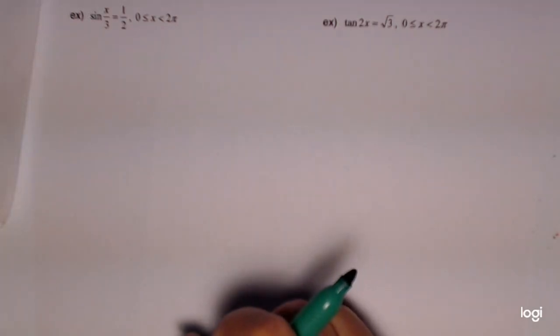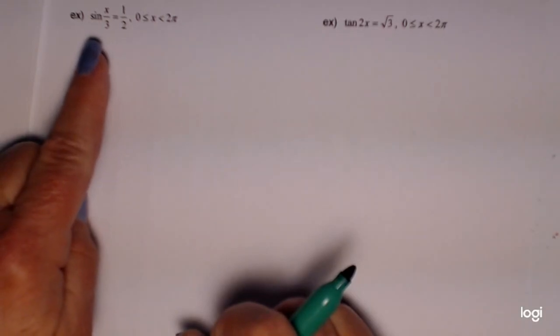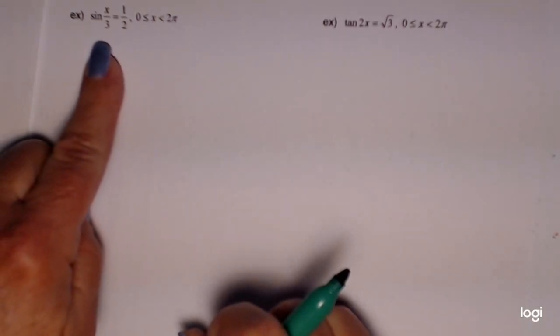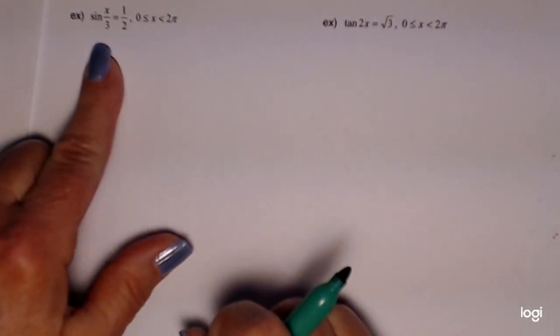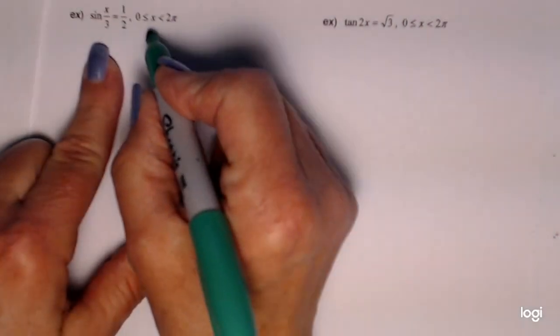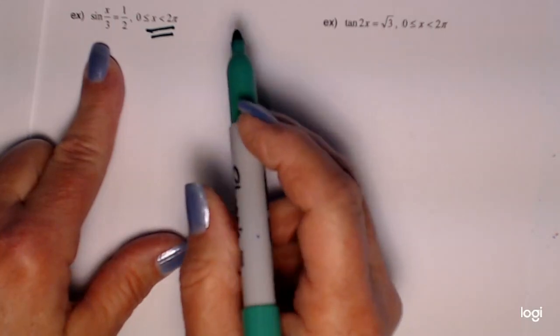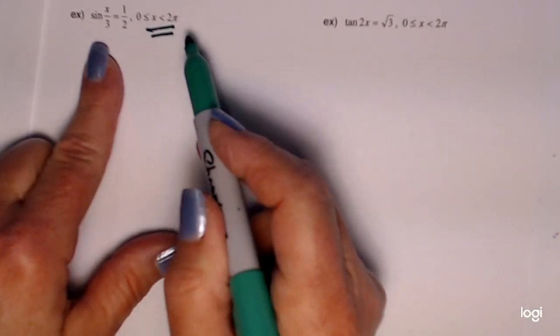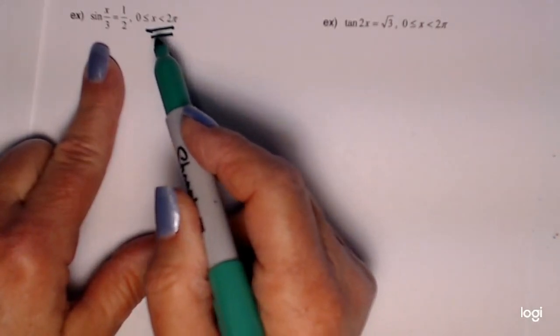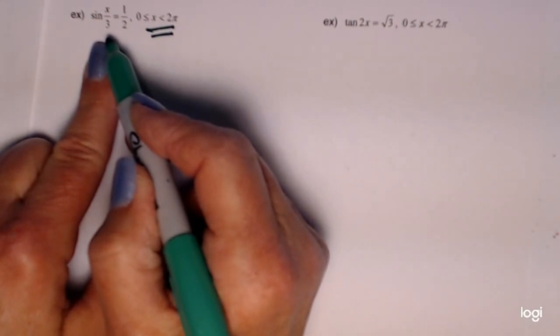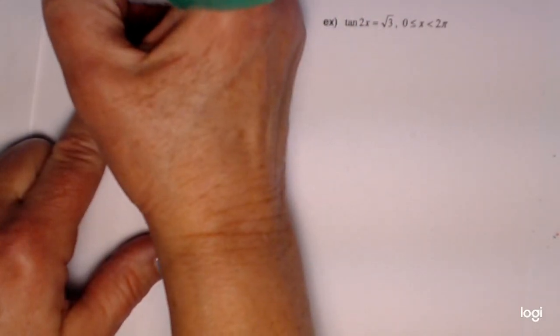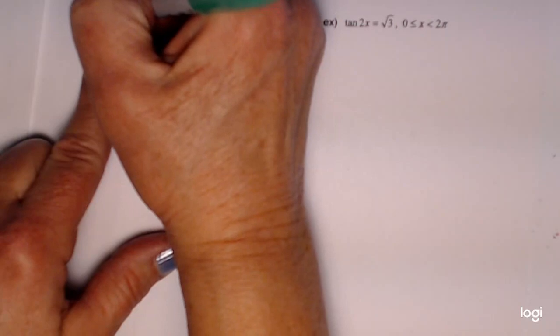Taking a look at this first example, we have sine of x over 3 is equal to 1/2, and we're going to be looking at solutions only from inside our normal period of 0 to 2 pi. Now, if we look at this, we can see here that our b is 1 over 3.